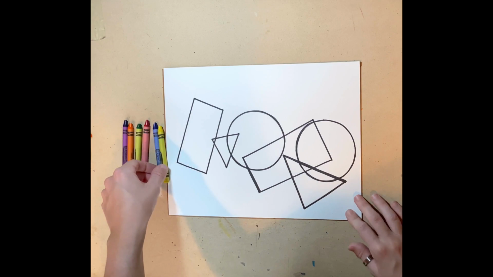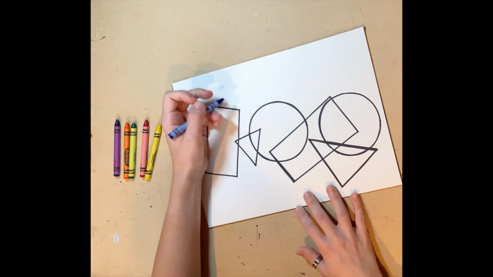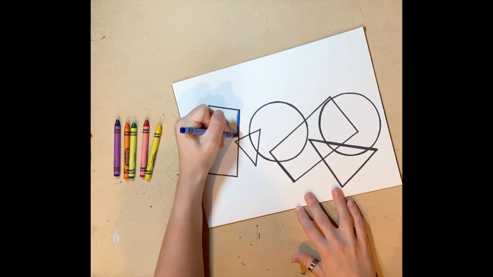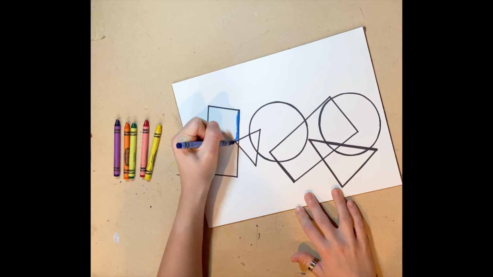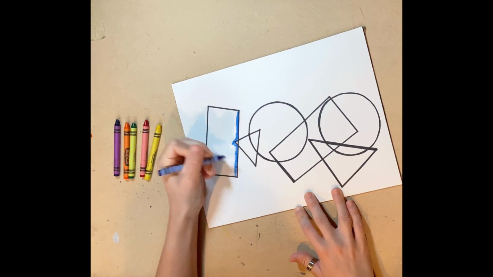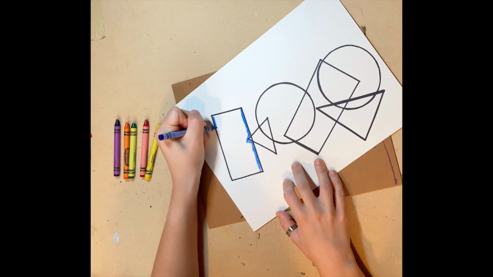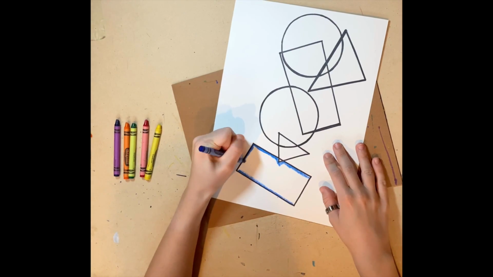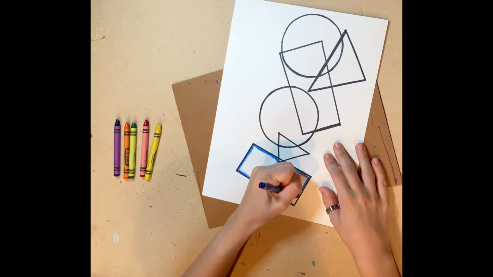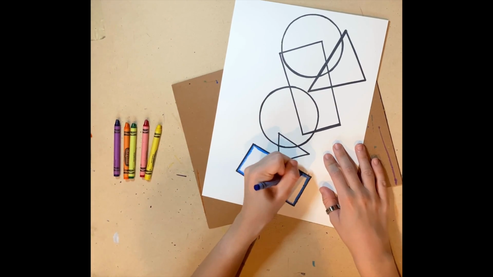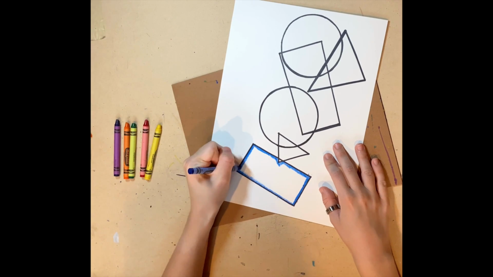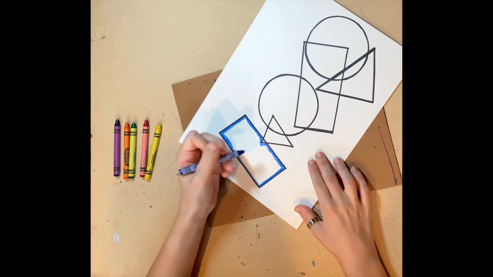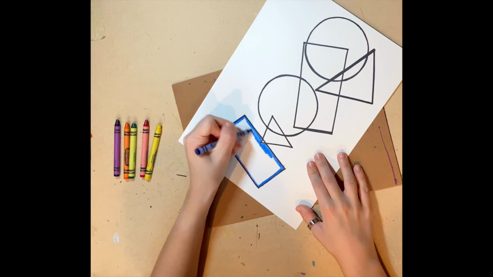So I'm going to first take my crayon and I'm going to outline the shape. And as I'm outlining the shape, I'm making sure that I'm coloring inside of the shape as well. So this shape is going to be blue.